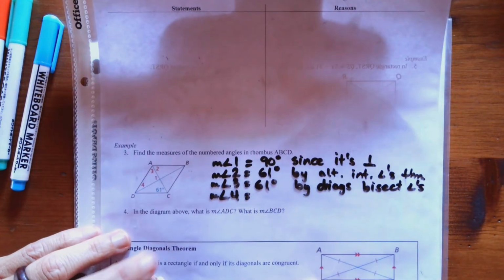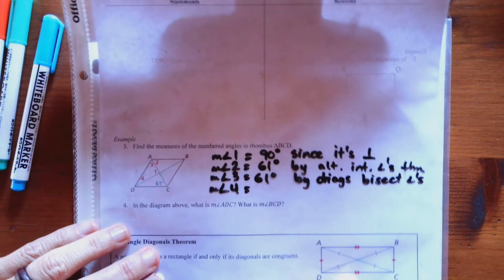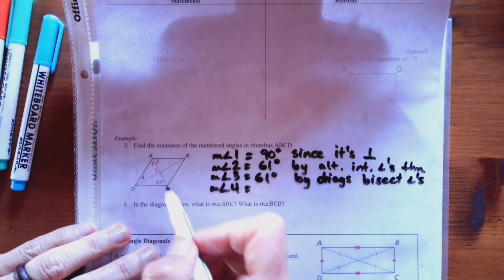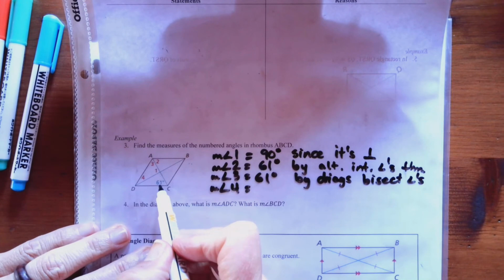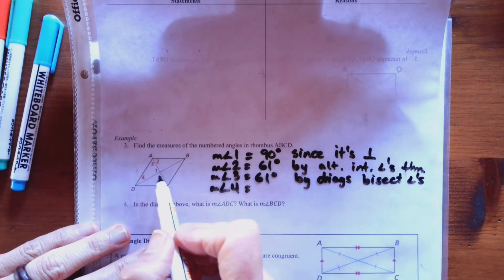And then last is number 4. This is the only one that's a little tricky, okay? Because 61 doesn't help us here. 2 and 3 doesn't help us.